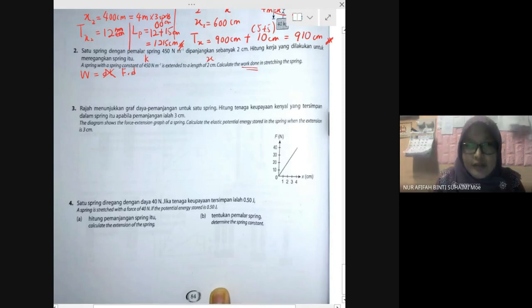So equal to Fx. What is Fx? Fx is the energy. So calculate the work done in stretching the spring means that you find out the energy of the spring, elastic energy of the spring. Okay.